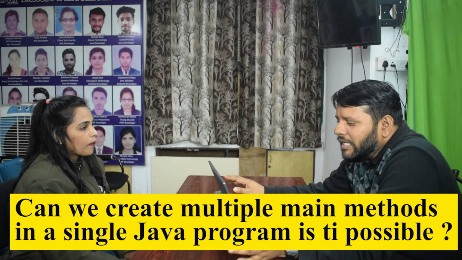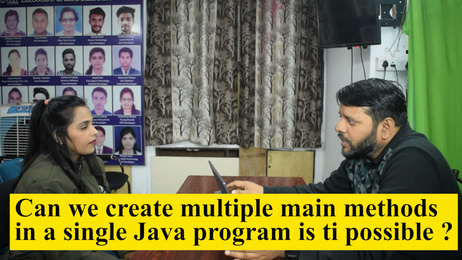So what is the java.lang package? Sir, it is the default package. Okay. Can we create multiple main methods in a single Java program? Is it possible? Yes, sir. We can create multiple methods. So which main method will be called by default?